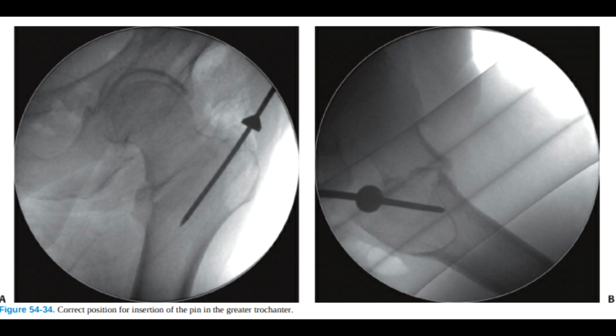Figure 5434 demonstrates the correct placement of the guide pin into the greater trochanter. Positioning the entry point too anterior or too lateral can result in malalignment of the entire construct.